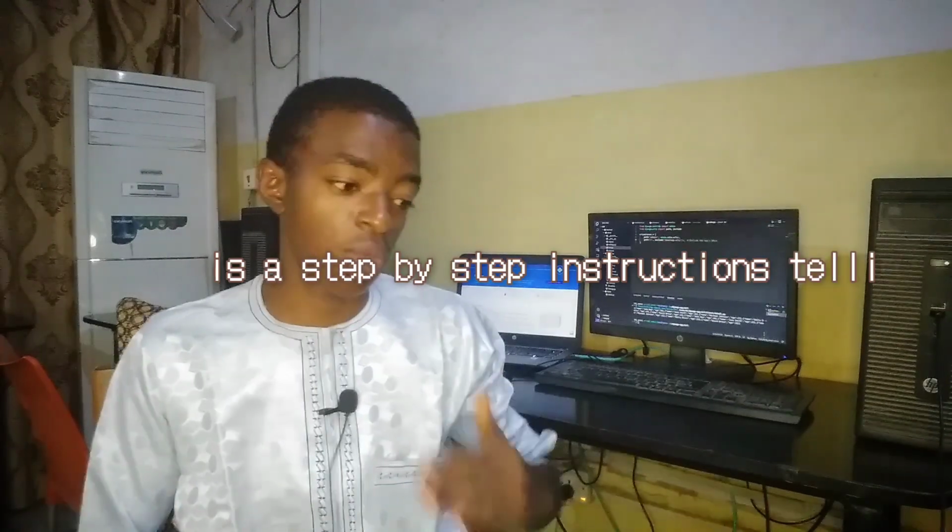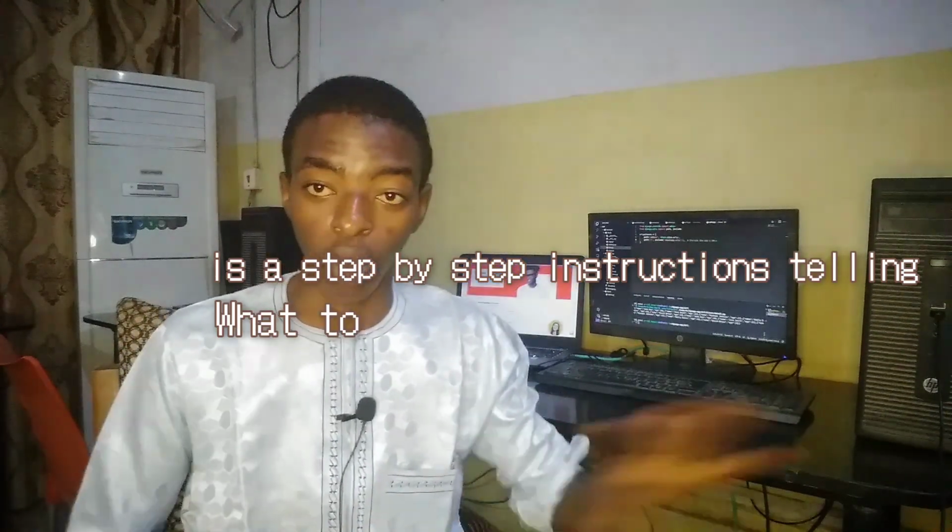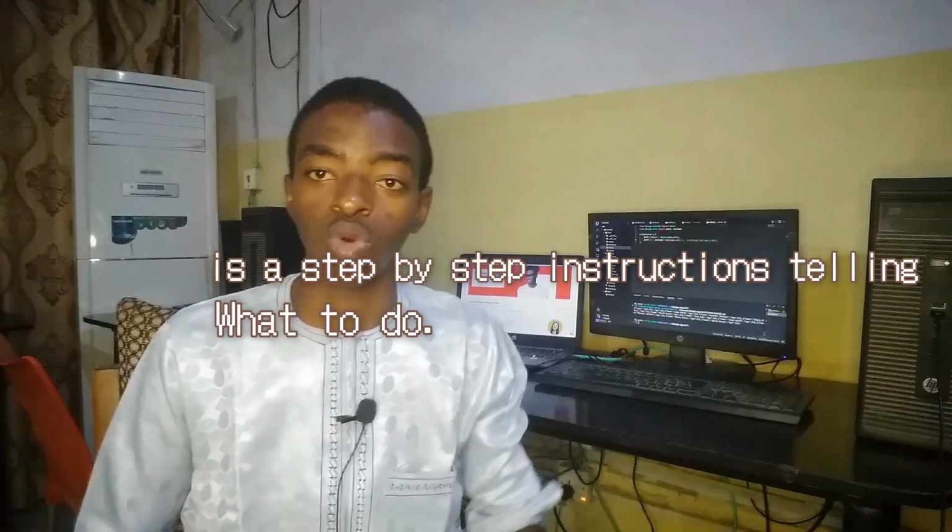Programming is just step-by-step instructions telling the computer what to do. Assuming you wanted your computer to create an Android application, or a website, well, you might need a programming language, because we use programming language to write instructions telling the computer how to create that application or how to create that website. So this is what we call programming: step-by-step instructions telling the computer what to do.